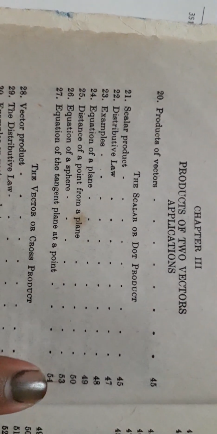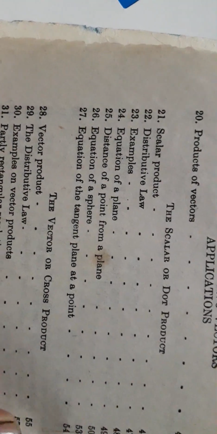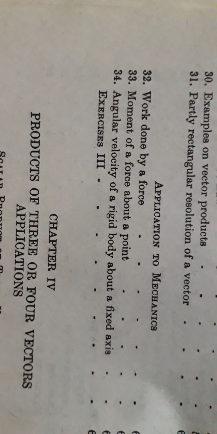In the third chapter it is product of two vectors and applications, the scalar and the dot product, and after that it goes to equation of a plane, distance of a point from a plane, equation of a sphere, equation of the tangent plane at a point, the vector or cross product. It also goes to application to mechanics, work done by a force, moment of a force about a point, angular velocity, and then product of 3 or 4 vector applications. You might have read about the scalar product, scalar triple product in class 12th also. Then it goes to advanced topics like further geometry of the plane and straight line.